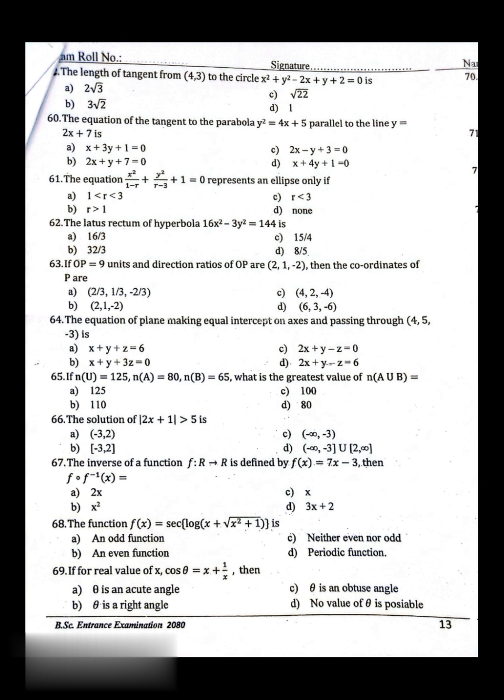65. If n(U) equal to 125, n(A) equal to 80 and n(B) equal to 65, what is the greatest value of n(A union B)? A, 125; B, 110; C, 100; D, 80.